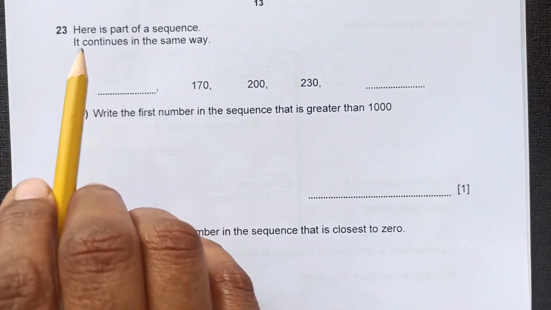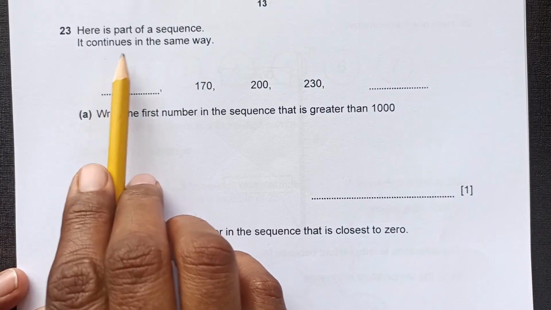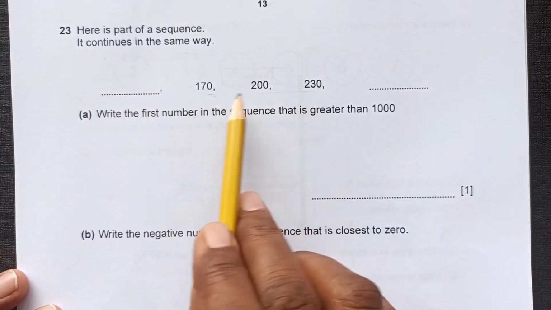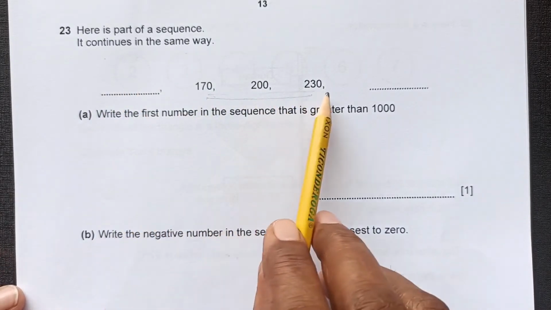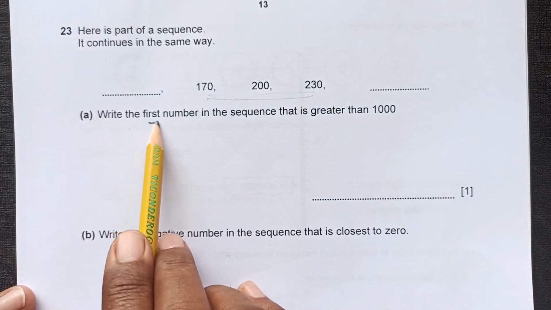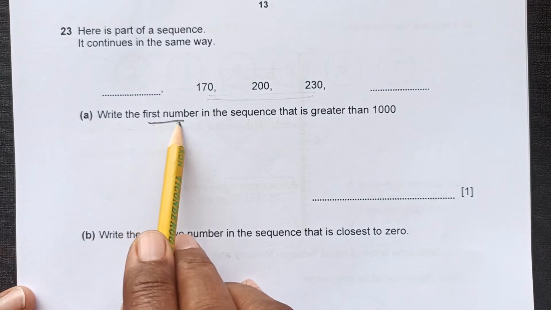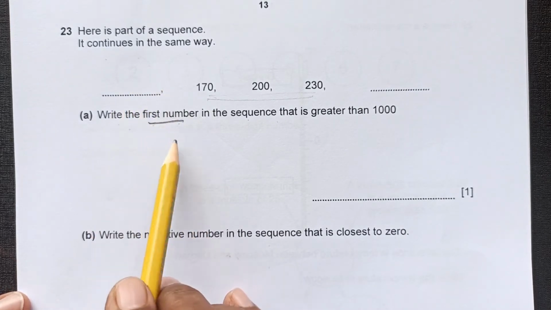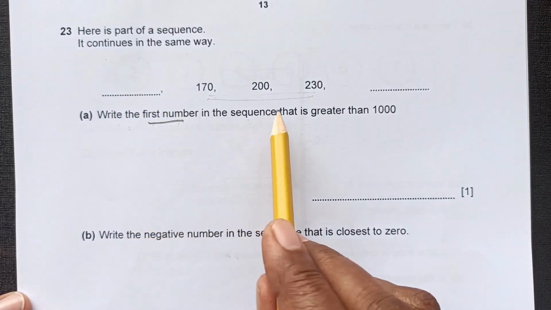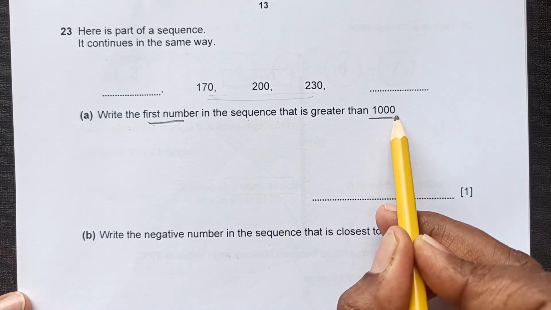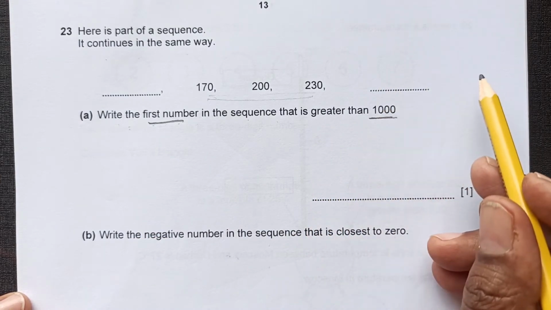Now number 23, here is a part of sequence. It continues in the same way. We have these three terms of the sequence. Write down the first number in the sequence. Read it carefully. Read full. Write the first number in the sequence that is greater than 1000. So we are looking for a number that is greater than 1000.